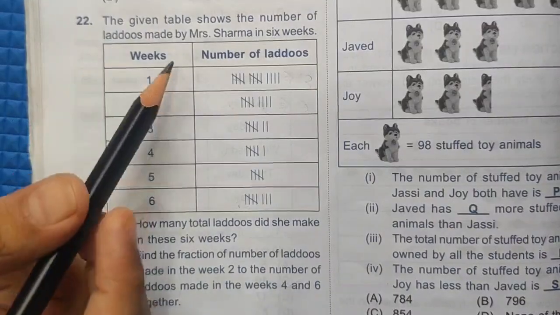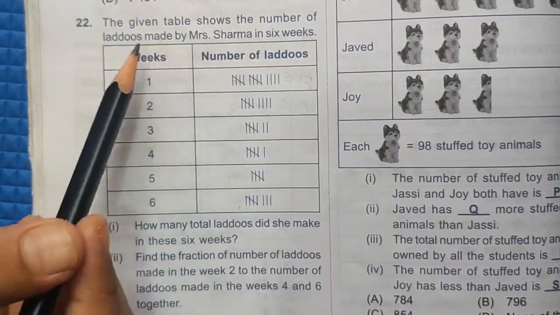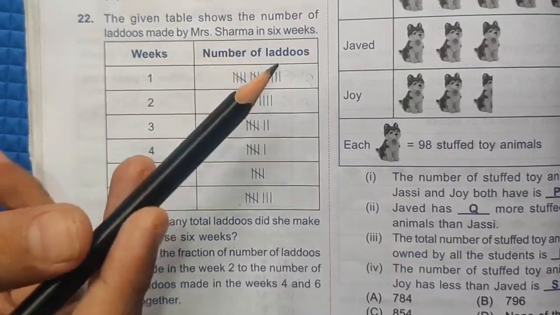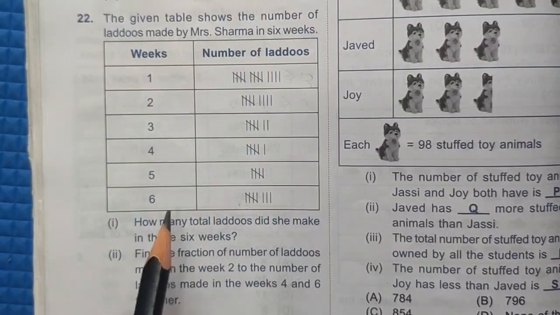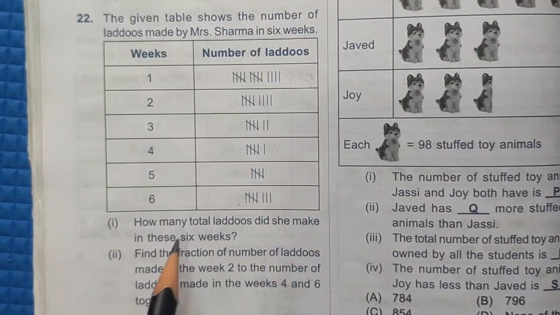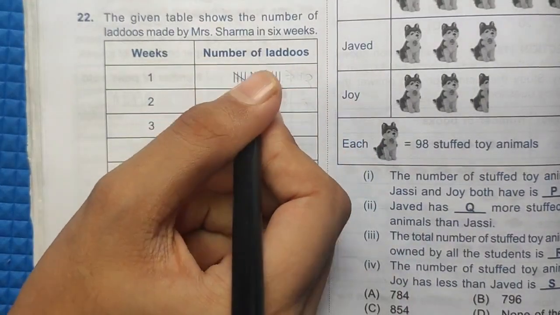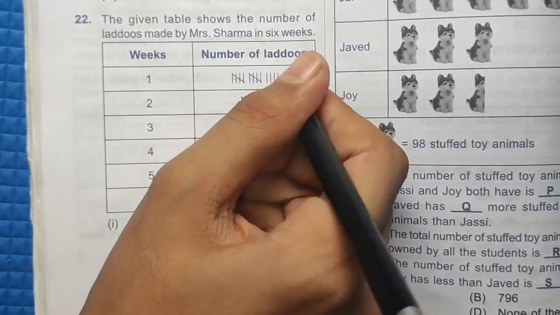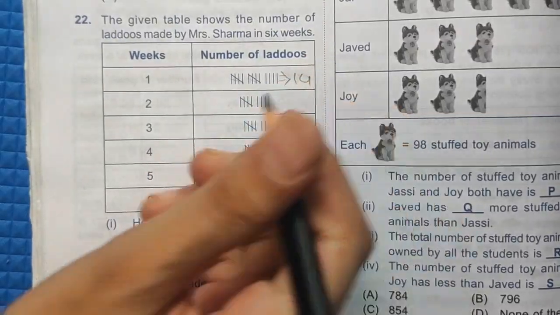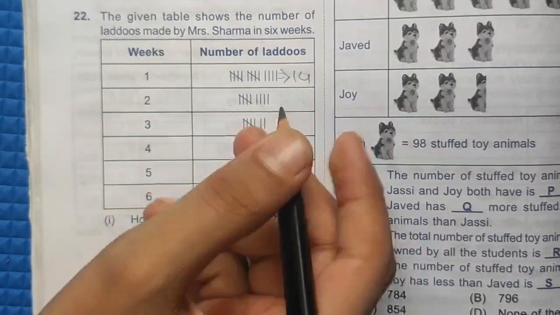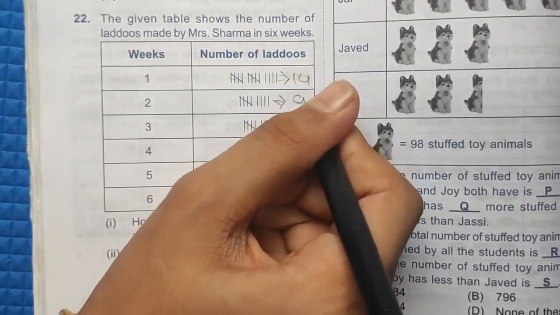So 22nd question, the given table shows the number of laddus made by Mrs. Sharma in 6 weeks. First, how many total laddus did she make in these 6 weeks? So for week 1, 5 and 9, which means 14. After that second week, 5 plus 4, which means 9.